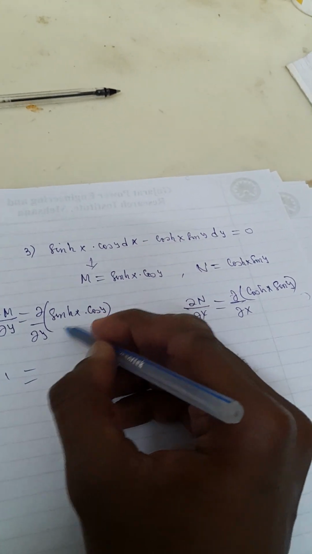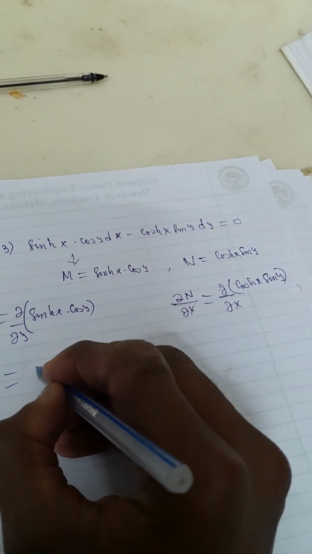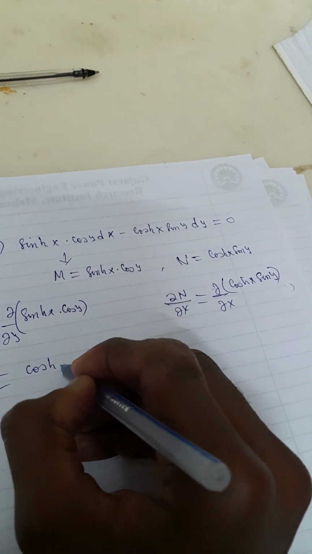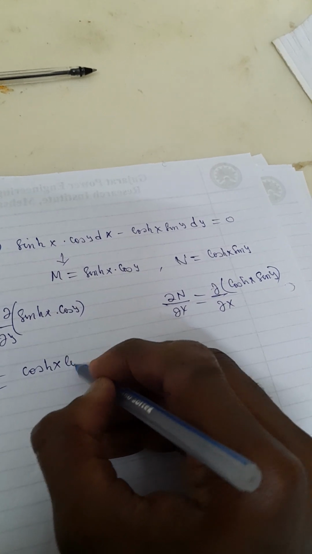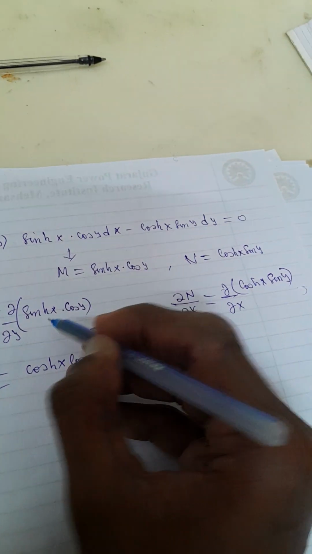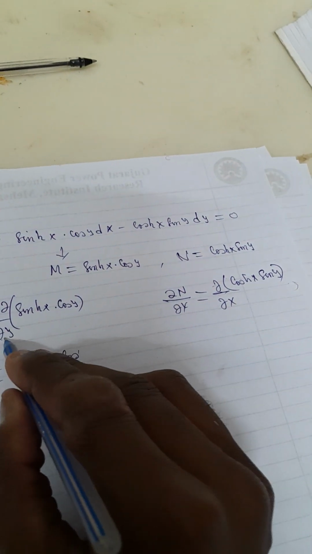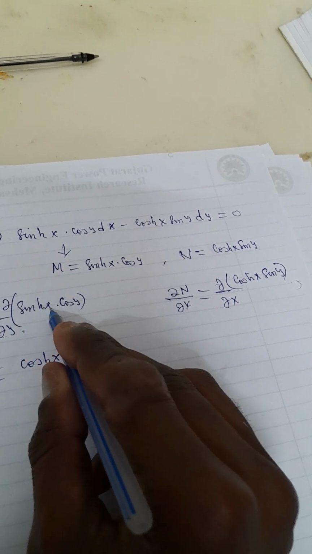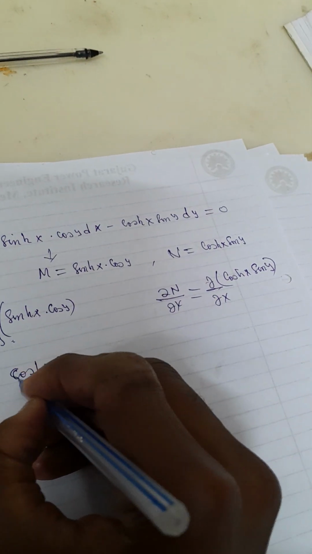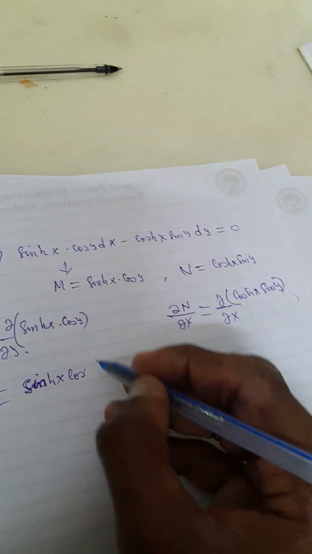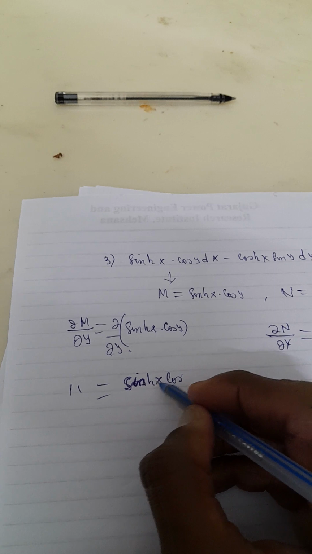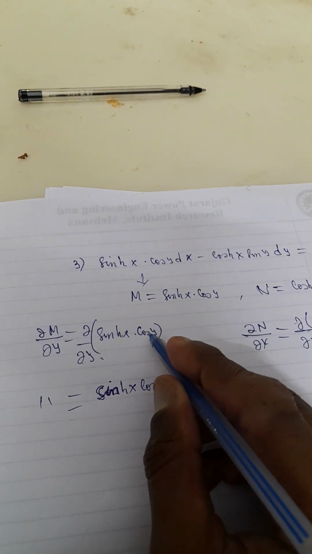It is a product, so first this one's derivative will be cosh(x), and here it is with respect to y, which means that x will be constant, so it will not change. This will be sinh(x) and cos(y).